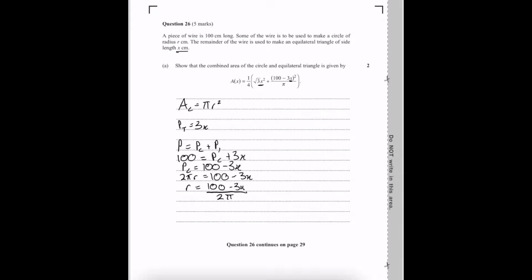So once we have this, now we can realize that the area of the circle is equal to pi times (100 minus 3x over 2 pi) squared. What we should also know is that the area of the triangle by the area rule is half times x times sine 60 degrees, so half ab sine C. And because it's an equilateral triangle, the angle between all three sides is going to be 60 degrees.